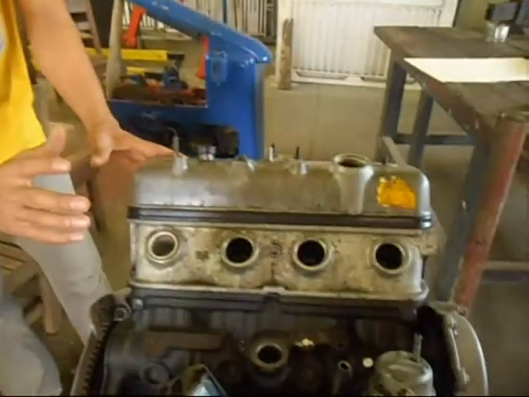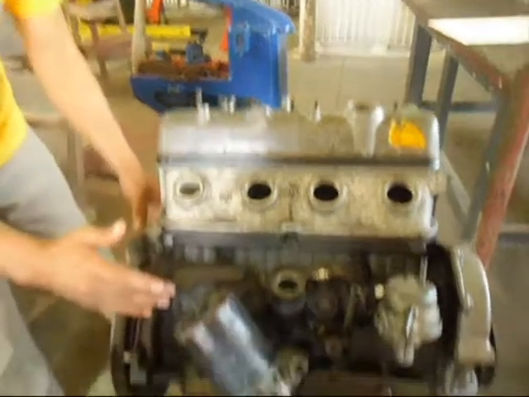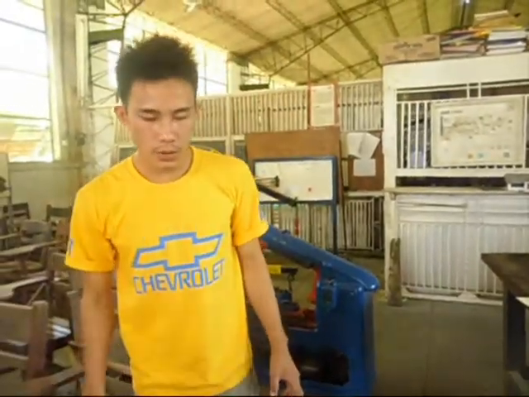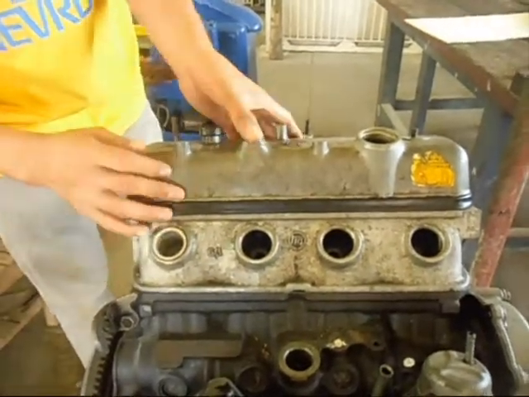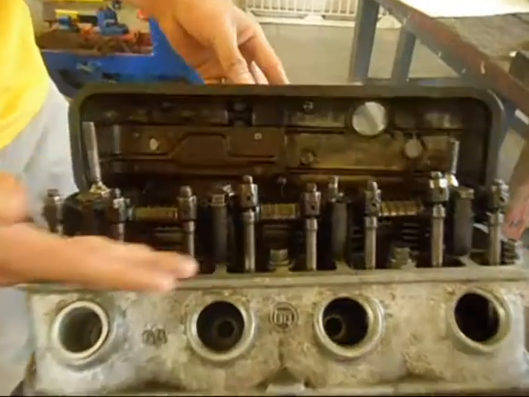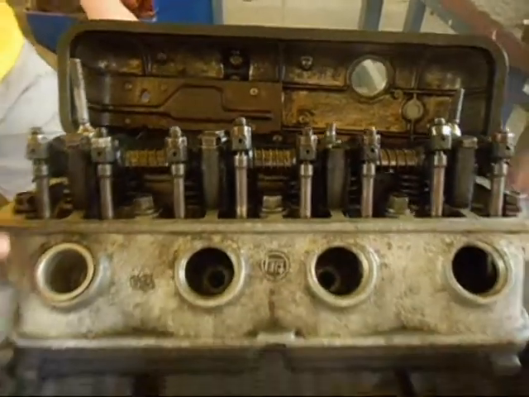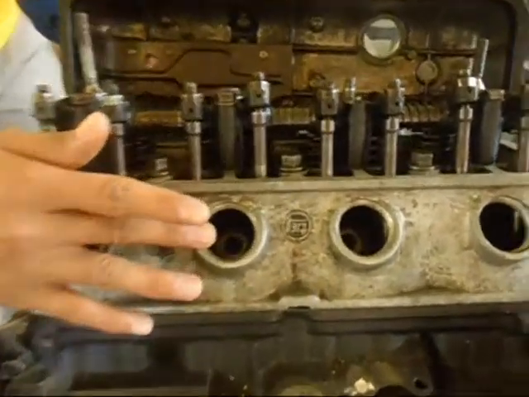In our engine there are three major parts, which are the cylinder head, cylinder block, and the oil pan. In the cylinder head are the spark plug and the valve train pieces. This is the spark plug hole.